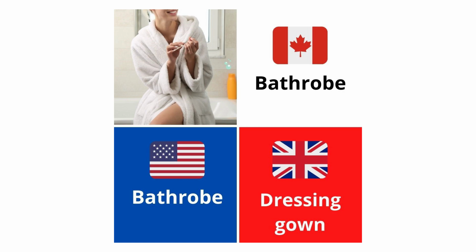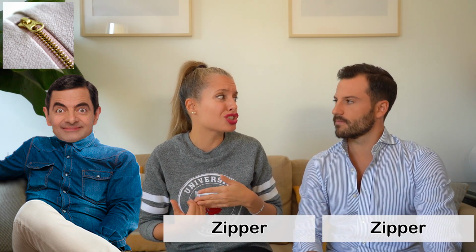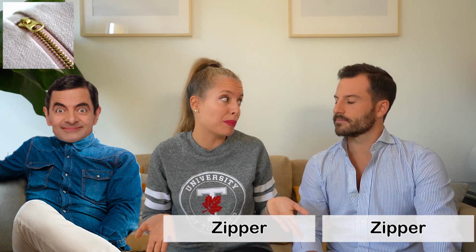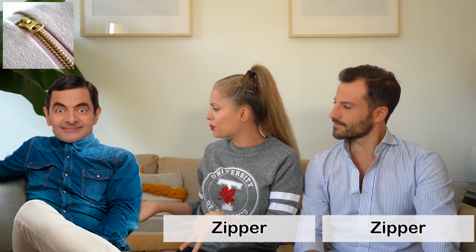Bathrobe. Bathrobe. Dressing gown. Now, our next image for me would be a zipper. And for you in American English? For me as well. Zipper. So as you've been noticing, American and Canadian English are very similar when it comes to vocabulary. Really, the big difference is sometimes spelling. And the big difference with all the Englishes would be more so British English, right? Australian English, probably also, but we're not quite sure. But British English is quite different when it comes to certain words.